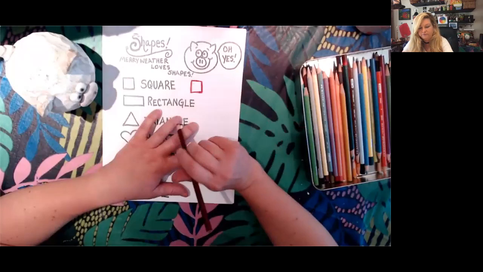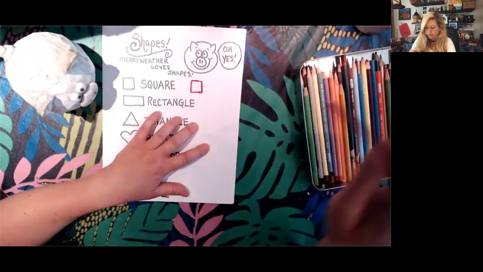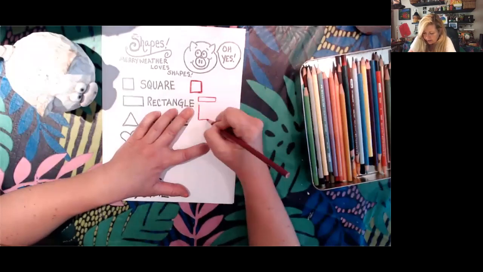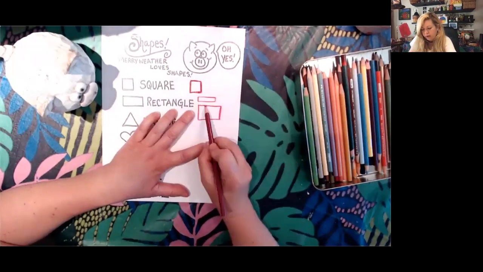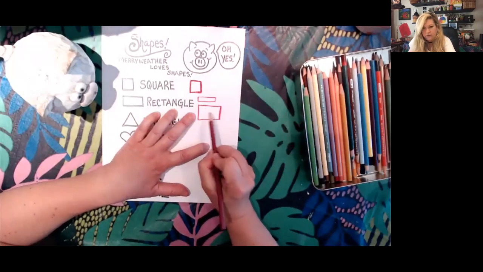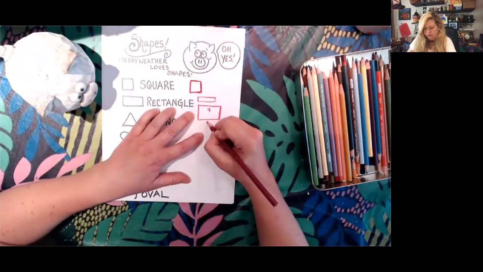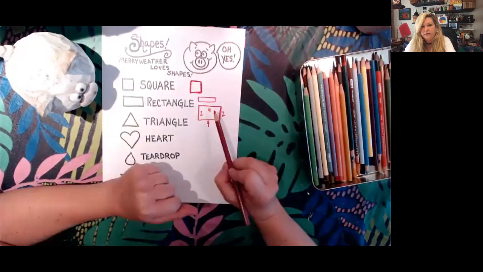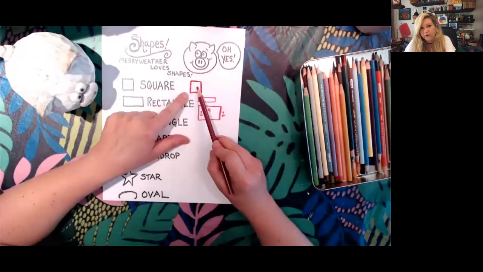That helps us, right? Now, we have a rectangle. A rectangle can be skinny and it can be fat. But what it is, is a square, but 2 of the lines, let's say the top and the bottom, are the same length and the sides are a different length. So let's say this side is 4 inches and 4 inches, and this side is 2 inches and 2 inches. That is what creates a rectangle. That is why a rectangle is different than a square.